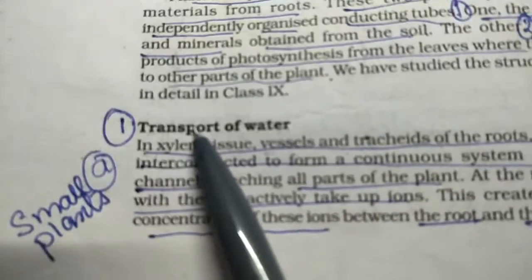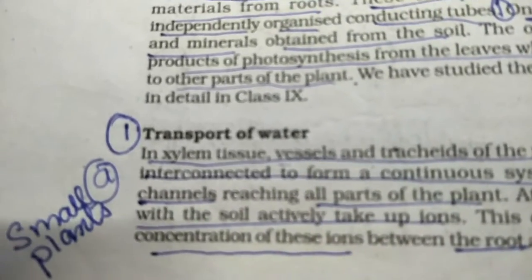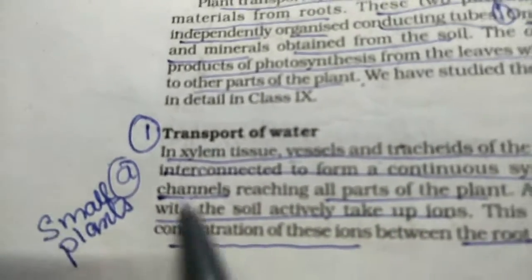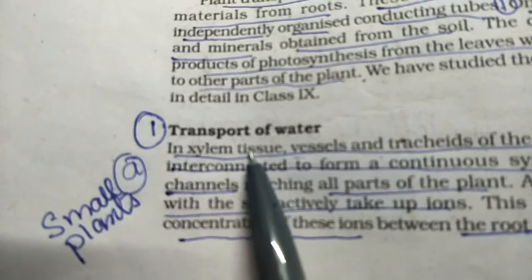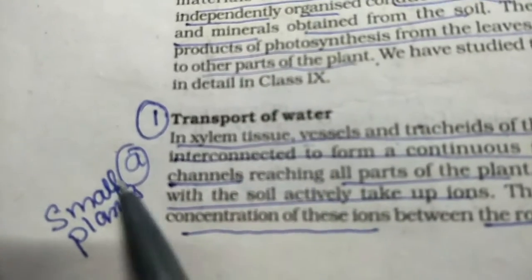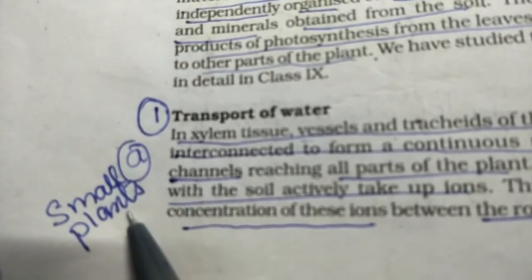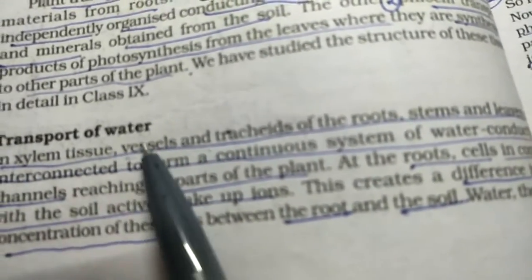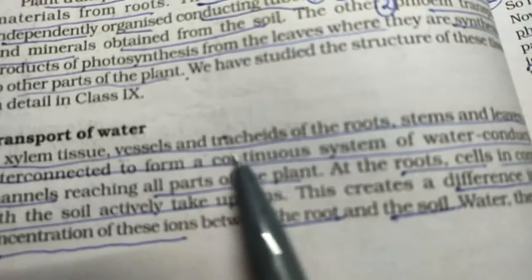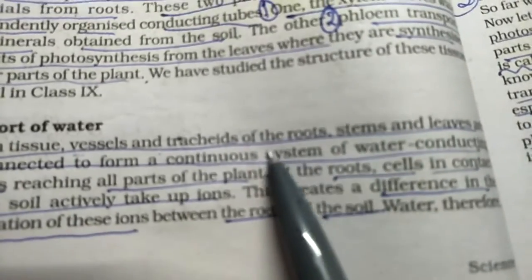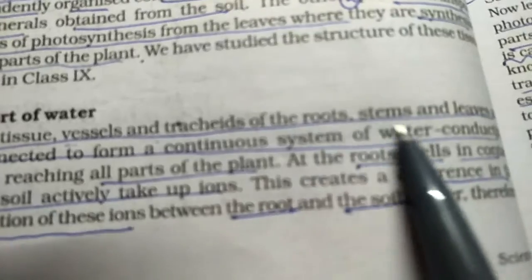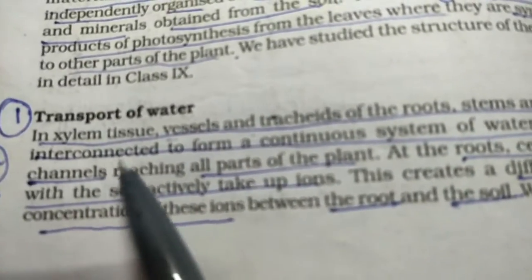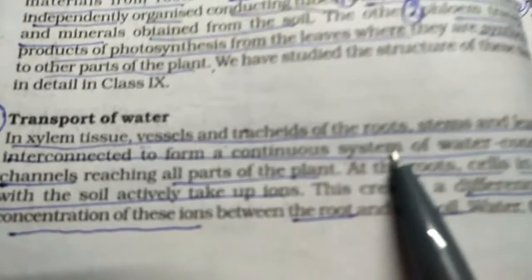First we'll study the transport of water. Transport of water is mainly done by xylem tissue. Here there are again two parts. The first part is for small plants, so we'll study small plants first. In small plants, as we studied in 9th standard, xylem is made up of vessels and tracheids. These tracheids of roots, stems and leaves are interconnected to form a continuous system.